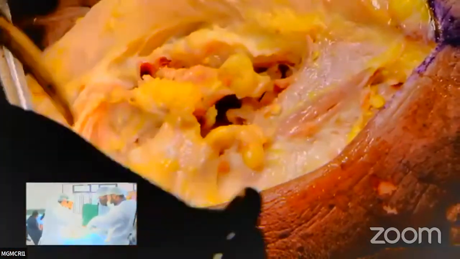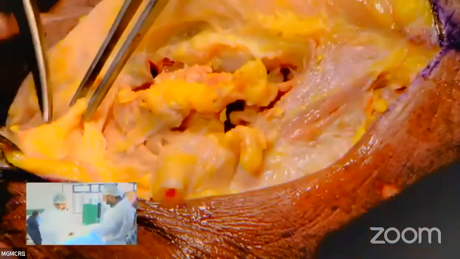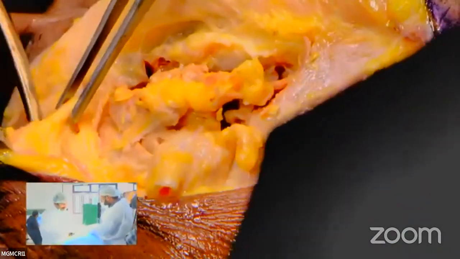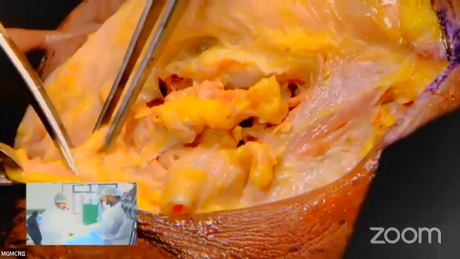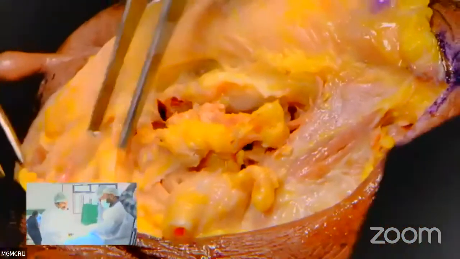Next, we would open up the sternocleidomastoid to clear 2, 3, 4. Up to this step, we would do it with the same single incision. Once we finish the part of showing the structures of neck dissection, then we will make the Crile's incision.